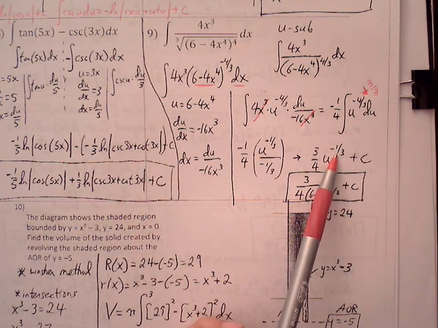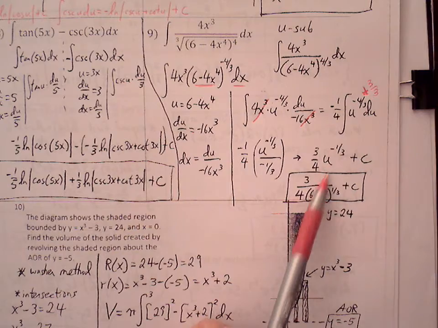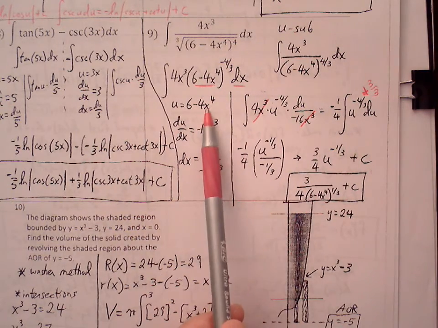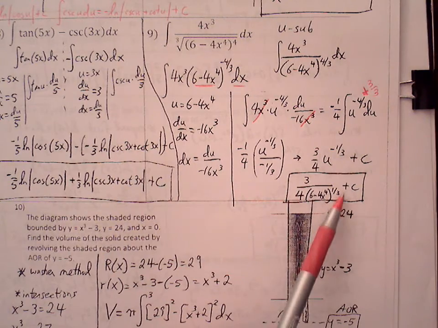We're going to push this back down to the denominator and replace the u back in terms of our original variable, the parentheses, the 6 minus 4x to the 4th, and don't forget the plus c.